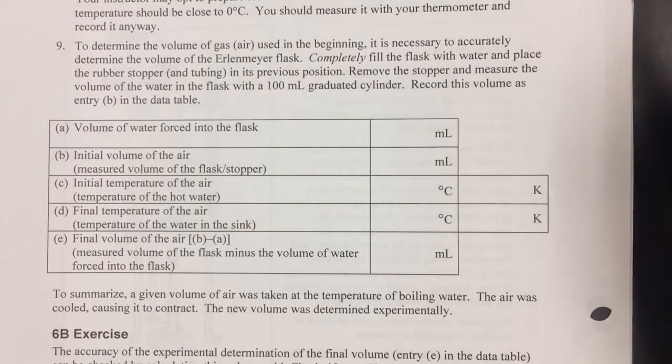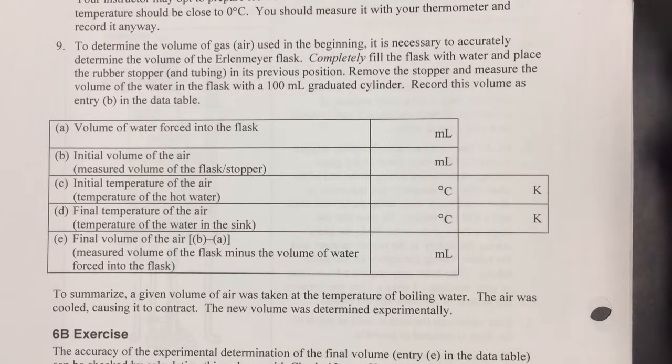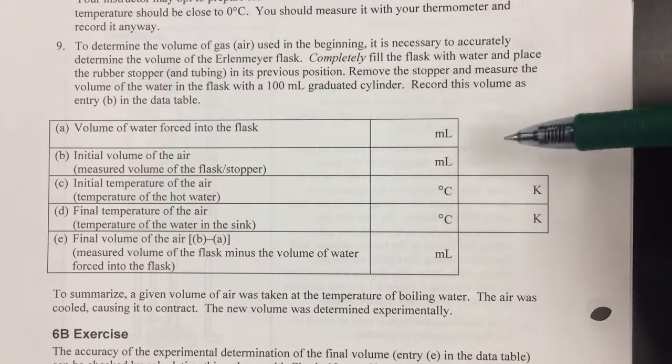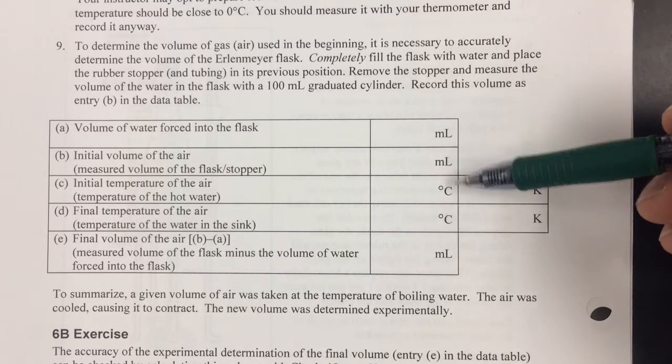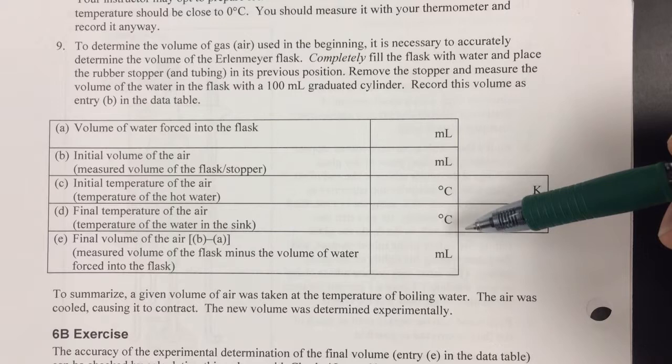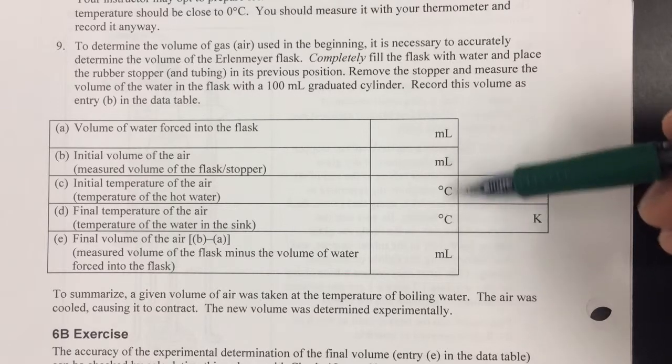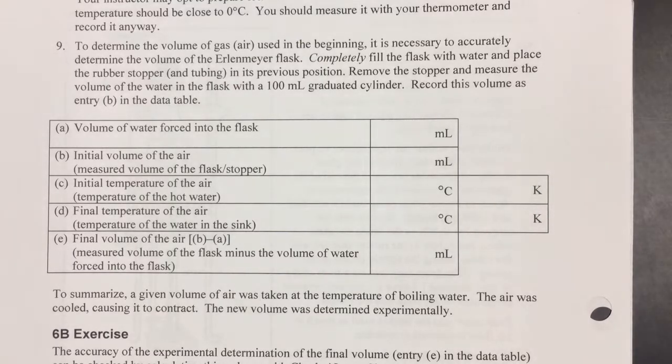Okay, so I'm going to walk you guys through the lab that we did based on Charles' law, where we're looking at the relationship between temperature and the volume of a gas. And so this is the data table that you guys had during the lab, and I'm going to make sure that you understand where all these different values came from, exactly what you should have been able to do with these numbers, and then what the numbers actually tell us in terms of what is that relationship between temperature and the volume of a gas.